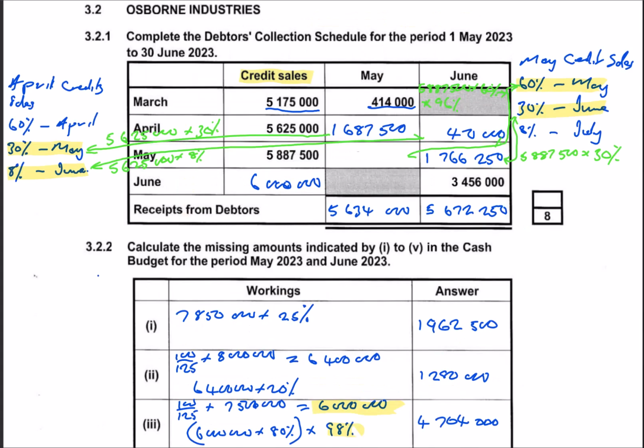So that will give you 5,887,500 times 60% times 96%.